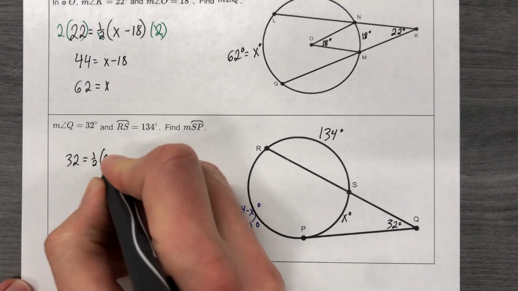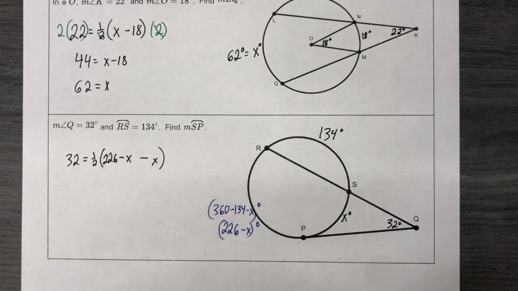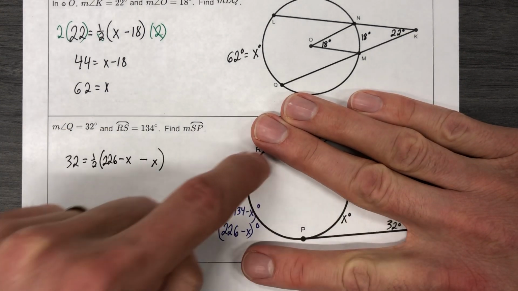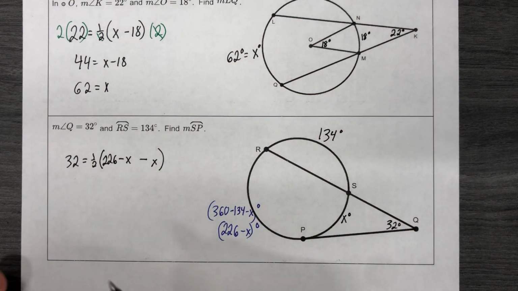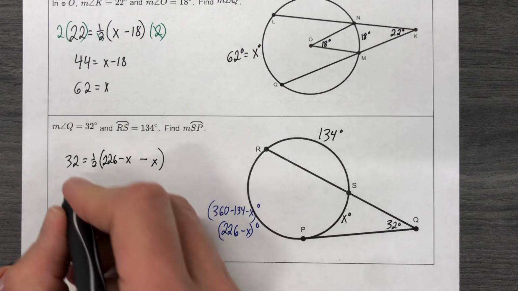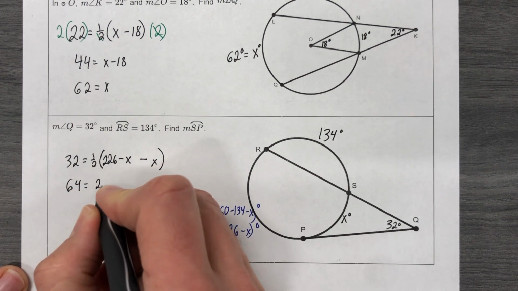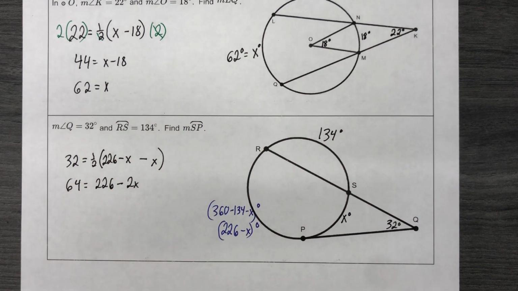So we're going to have 226 minus X minus the other X. Again, this is one half of this minus that, and that's it. I'm not even going to show the doubling. So 64 equals, the one half is now gone, 226 minus X, that's minus 2X.